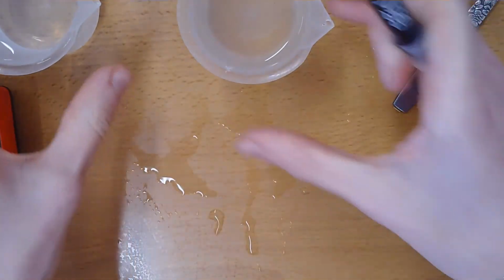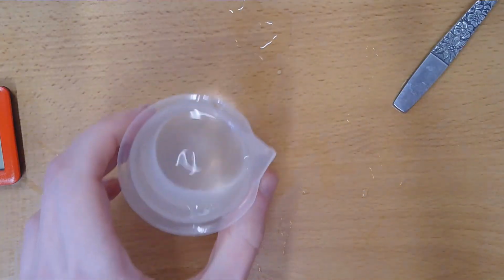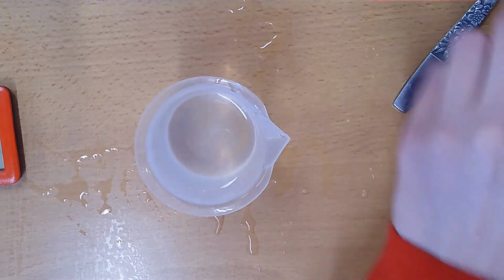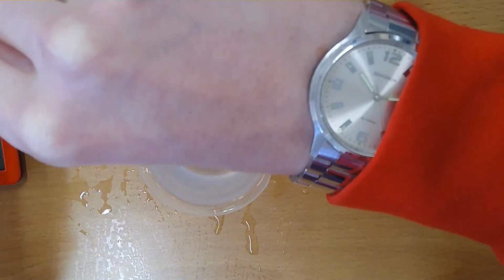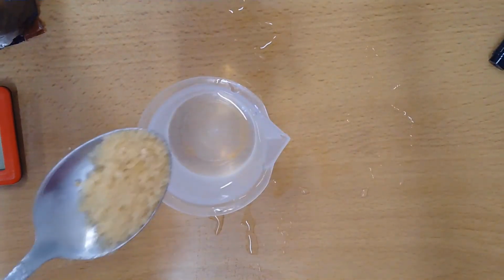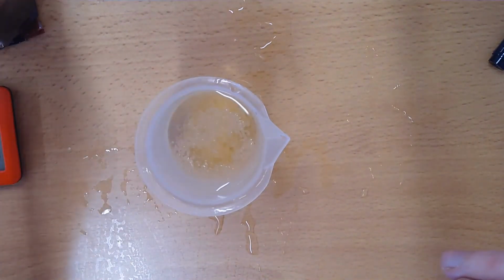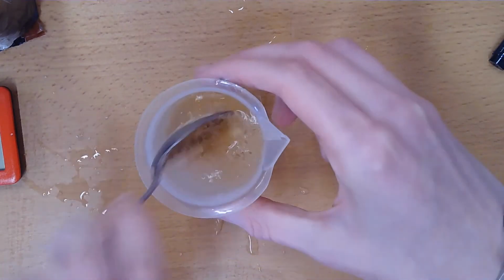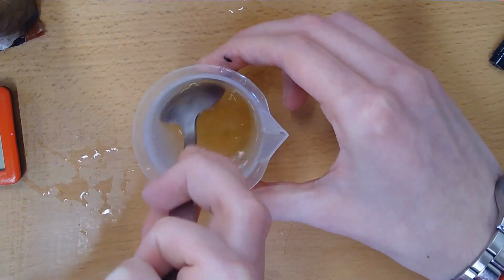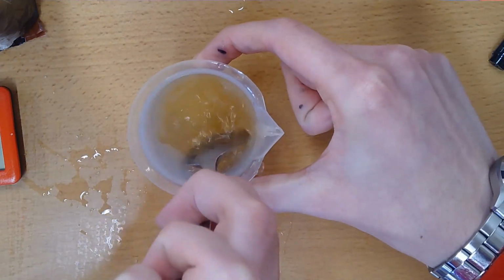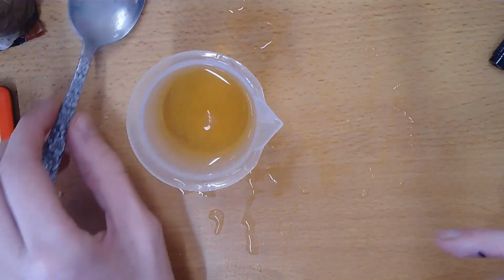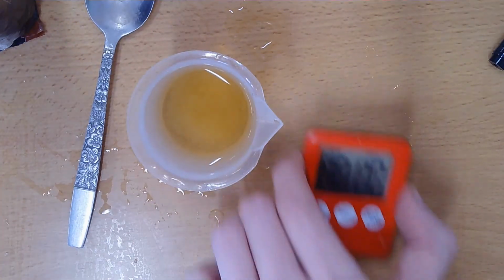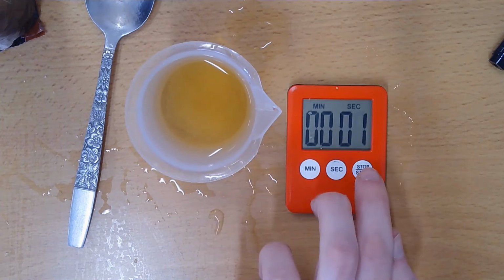Okay, get up my last beaker, which is the brown sugar. Two spoons, 1, 2, 6 stirs, 1, 2, 3, 4, 5, 6. Okay, again, you can see it's just sunk to the bottom. Just to ensure that everything is controlled, I'm going to set the timer.